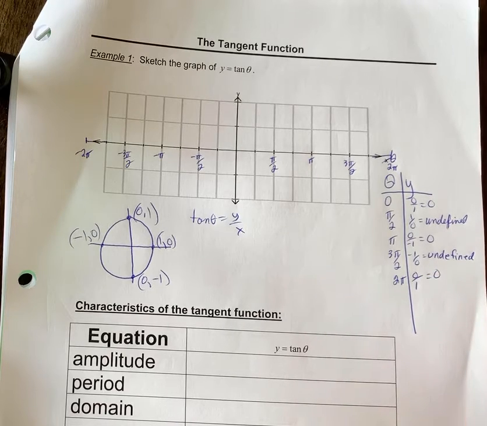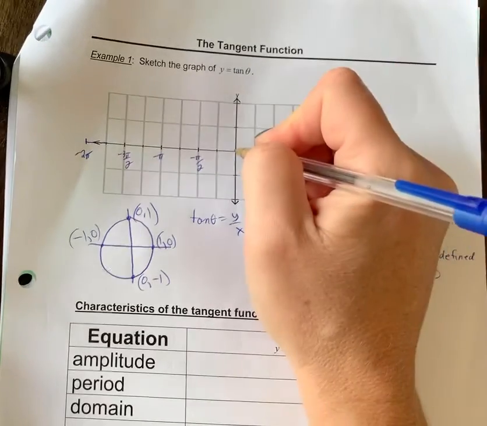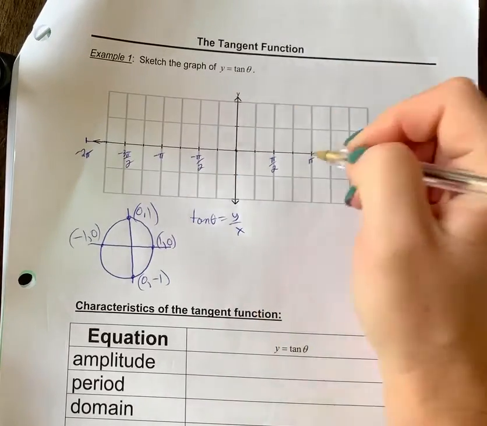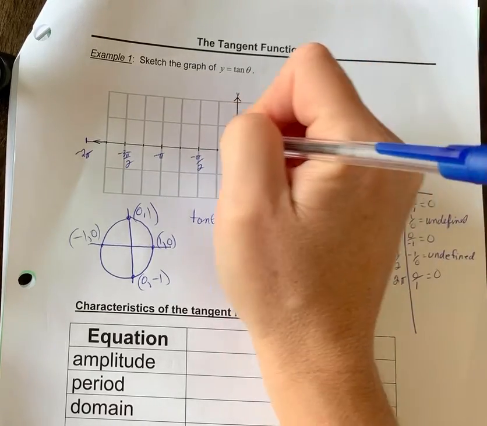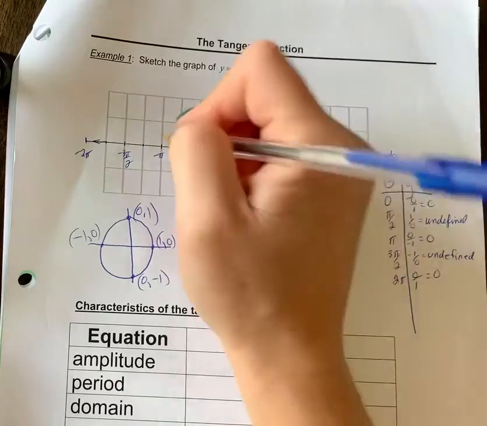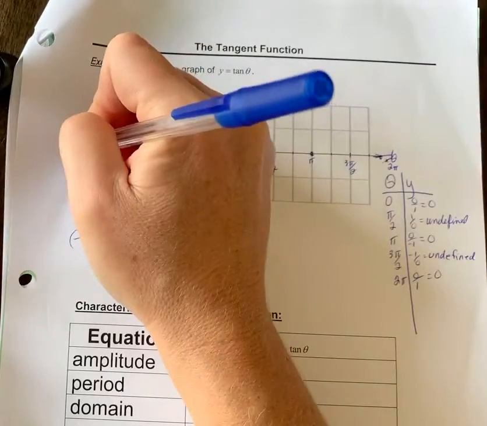So when I go to plot these points, I definitely am going to need some more information. So I know I have the 0, so we have 0, pi, these are my x-intercepts, 2 pi. So that pattern would continue this way, 0, negative pi, and negative 2 pi.